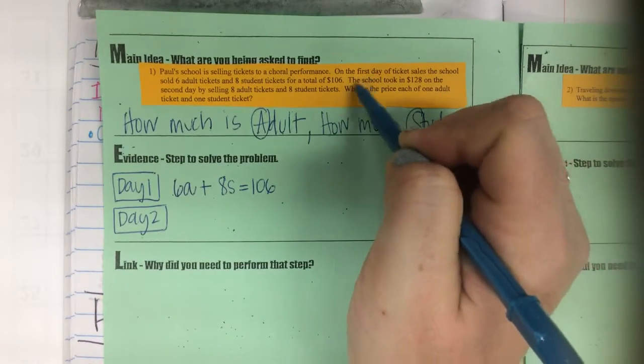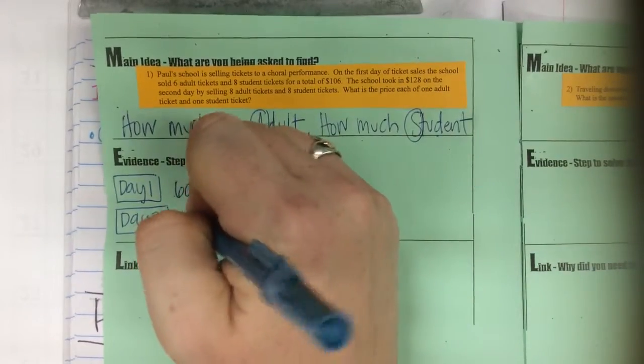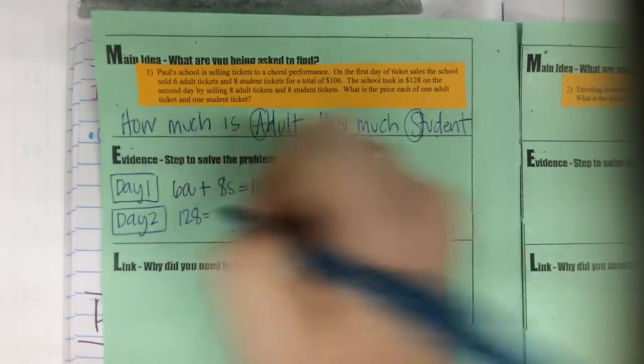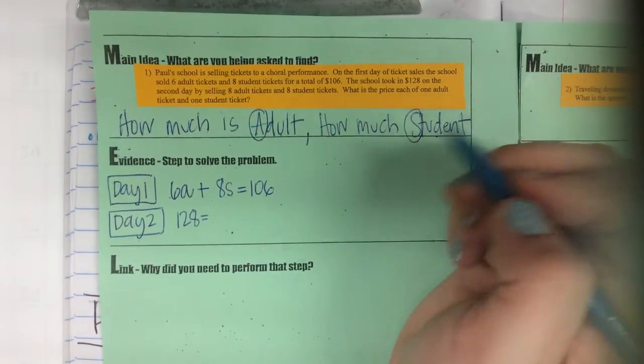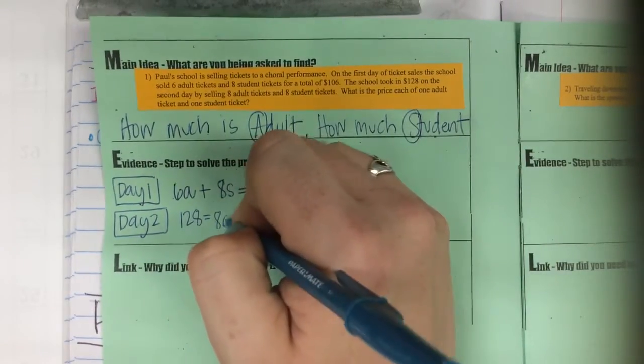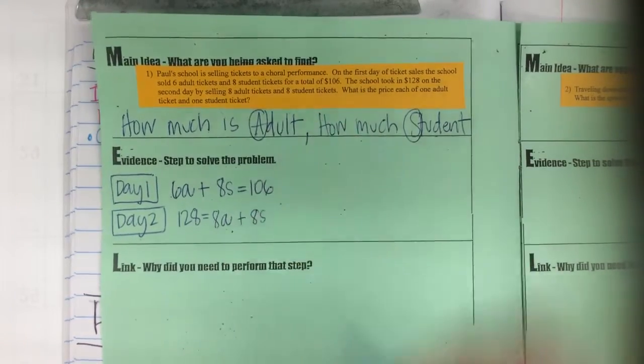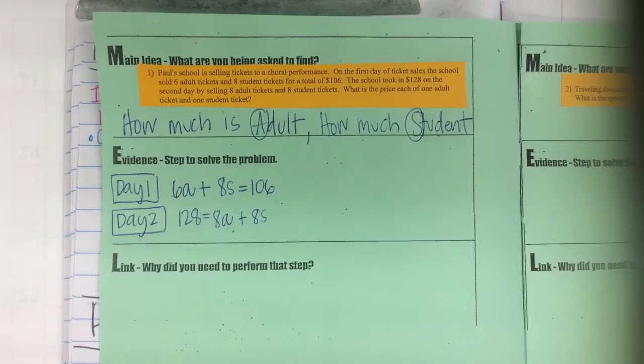So I'm going to say the school took in $128, correct? And how'd they get $128? Well, they sold 8 adult tickets and 8 student tickets. So now I have a system. How do I know it's a system? There's 2 equations, and both equations use the same variables, correct?